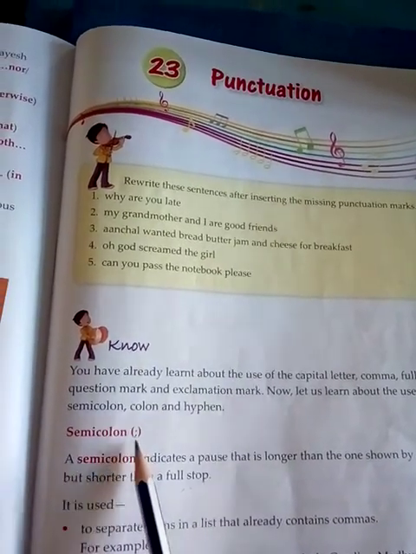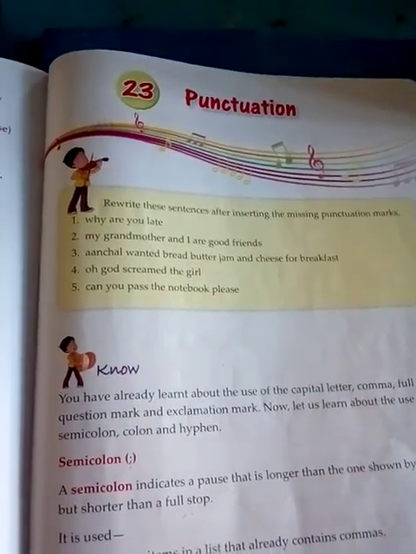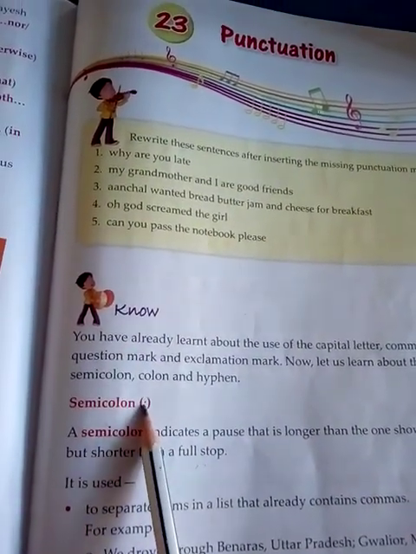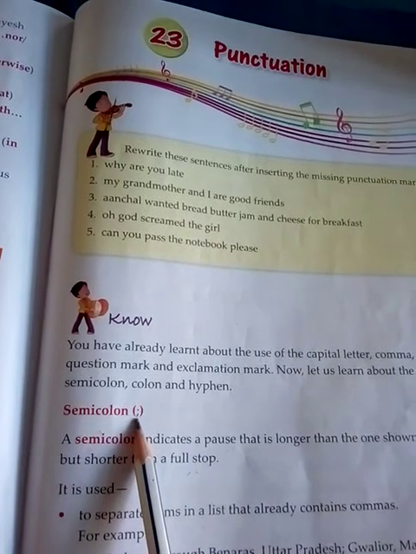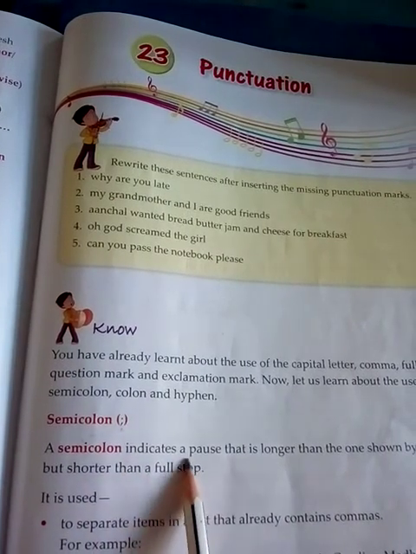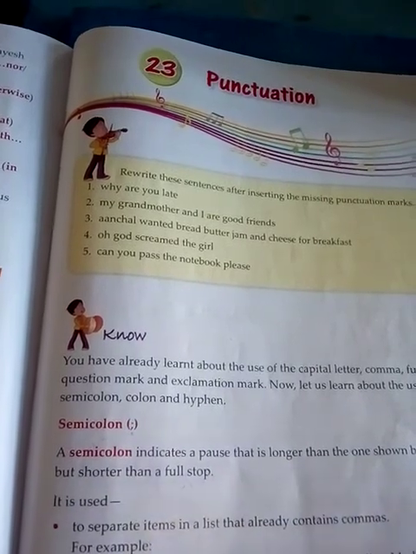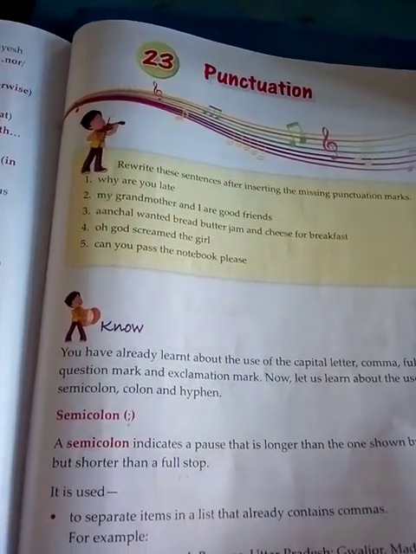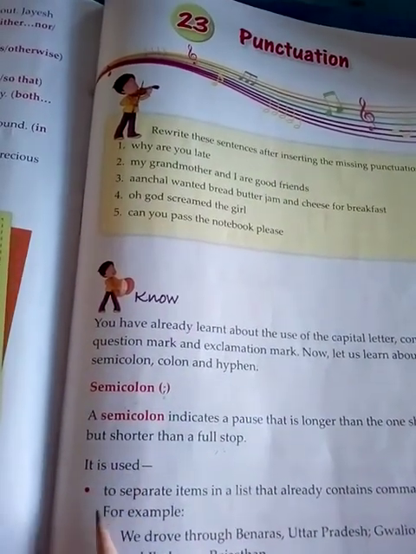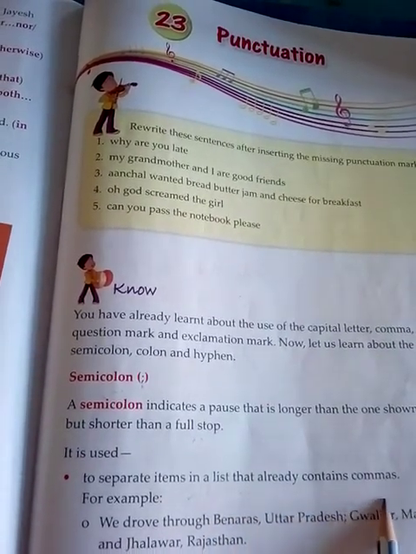Its symbol is made by the combination of full stop and comma, as you see here. There is a full stop and below it is a comma, and both become a semicolon. It indicates a pause. It means it indicates a small pause in a sentence. When we have to stop a little bit, we use a semicolon. Let's see in detail. It is used to separate items in a list that are already connected by commas.